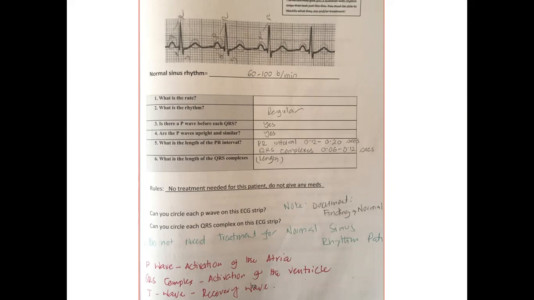Number four question: are the P waves upright and similar? The answer is yes. In every event, the P wave is similar, right? It looks normal. And what is the length of the PR interval?